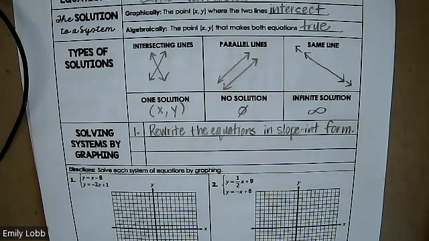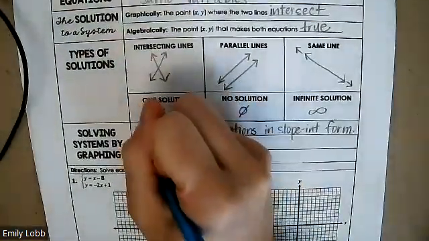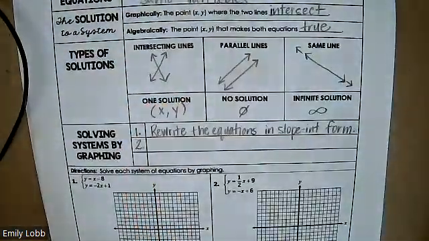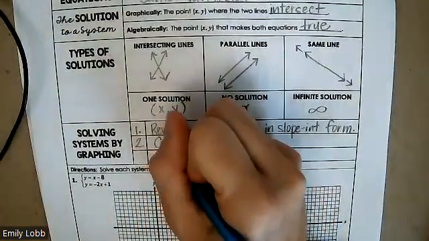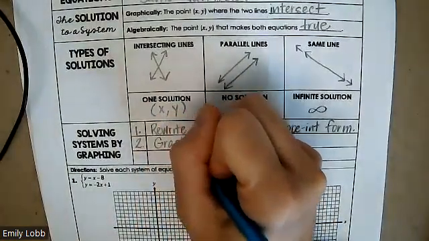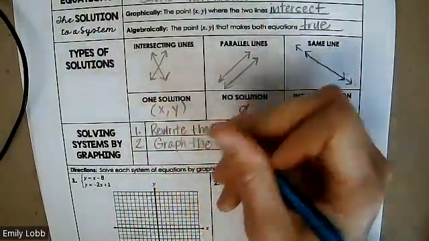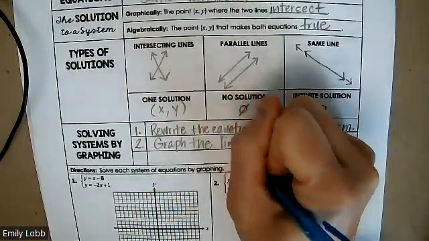We are used to graphing from that form, right? So we might have to rewrite the equations first. Then we have to graph the line. I would say we have to graph the lines, right?